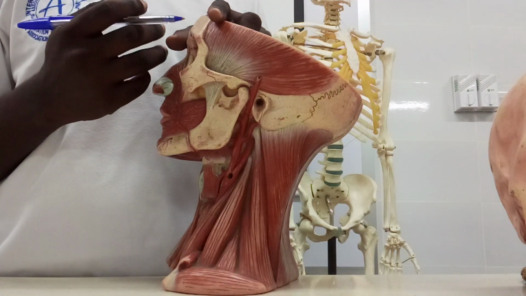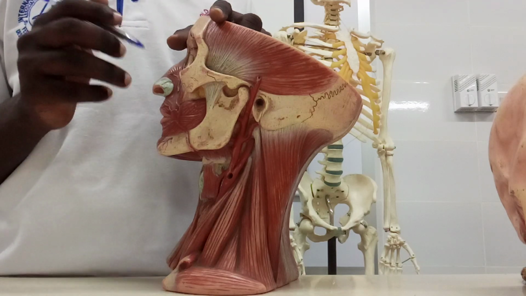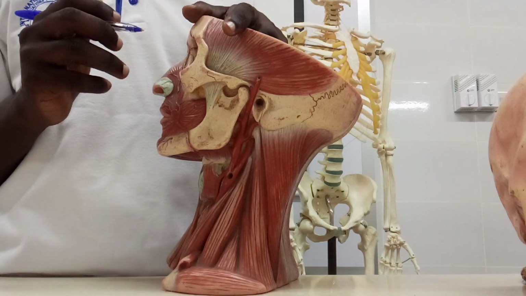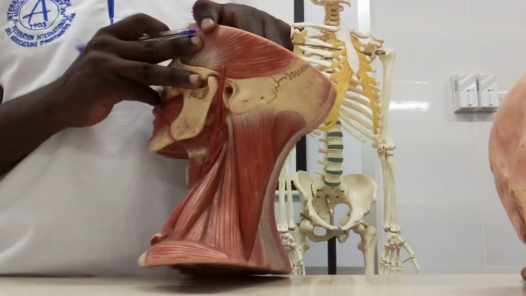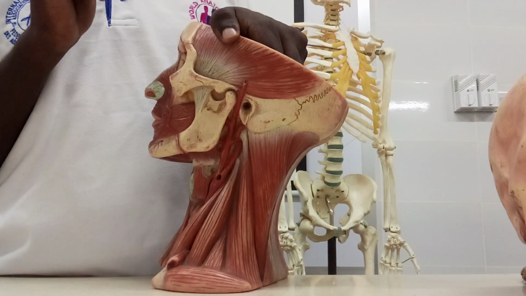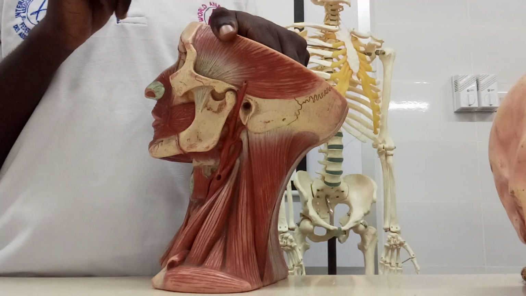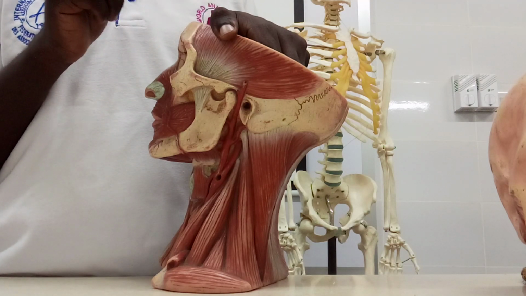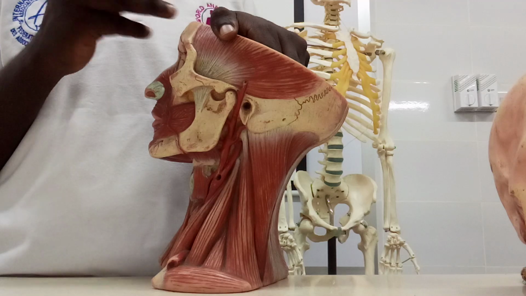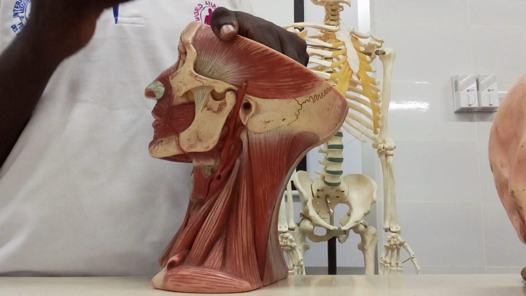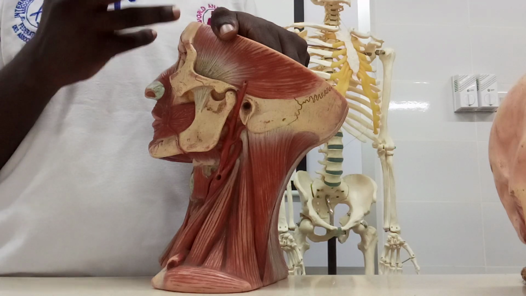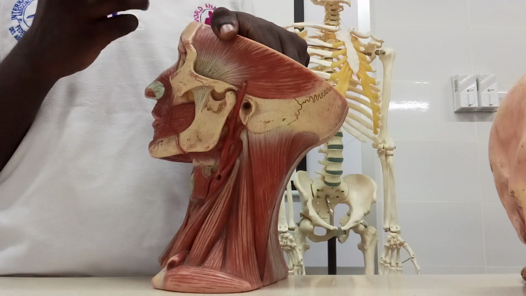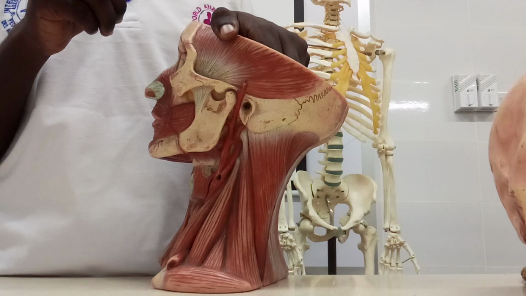Now the next one which we are going to talk about is the great auricular nerve. The great auricular nerve will come from the anterior rami of C2 and C3. Remember that the lesser occipital was coming from the anterior ramus of C2, sometimes C3 contributing. The greater occipital also came from C2 and C3, but the posterior rami.